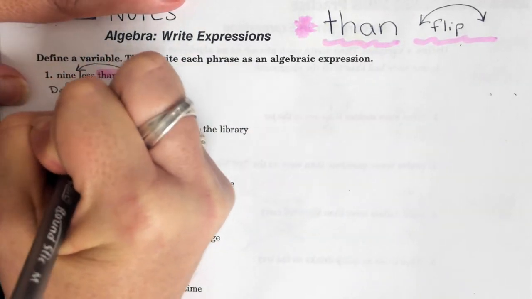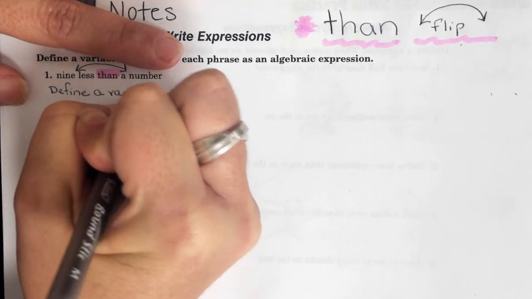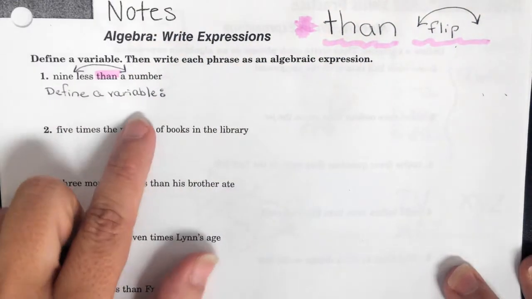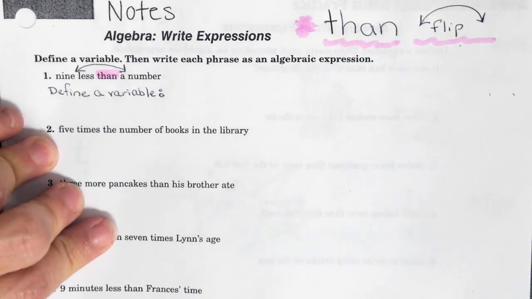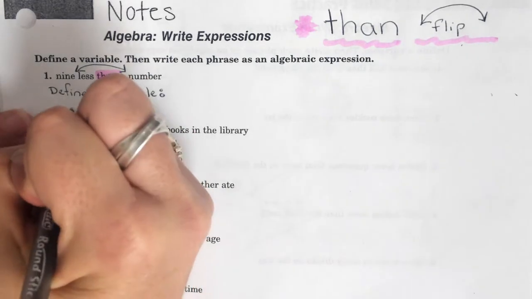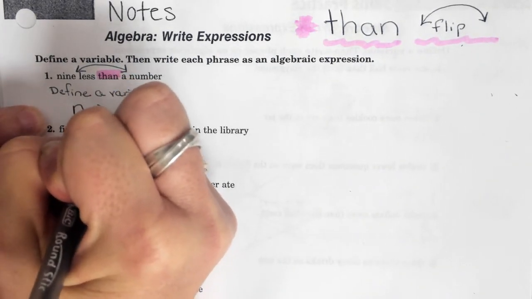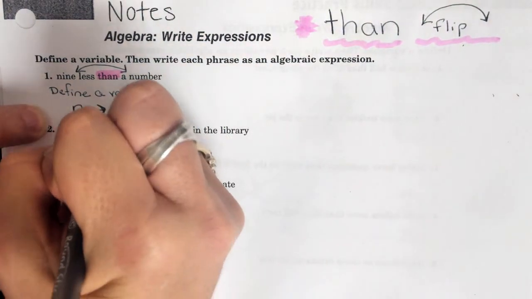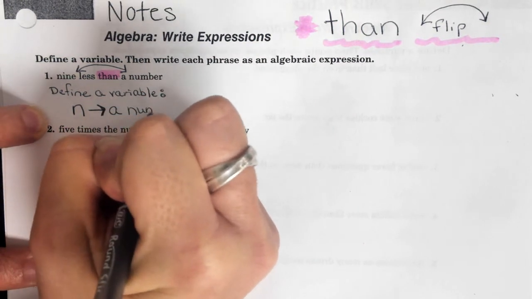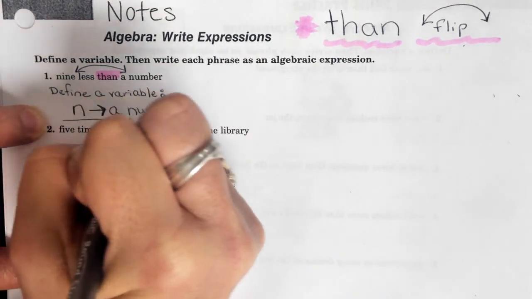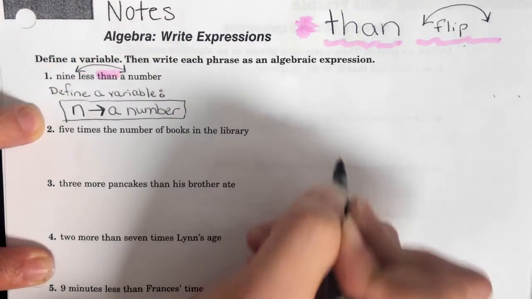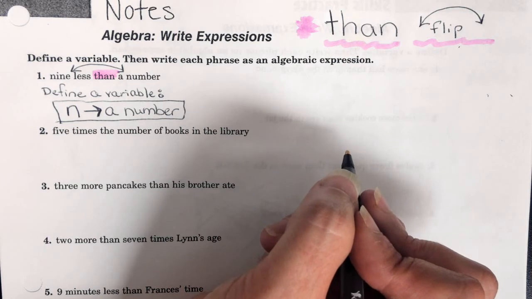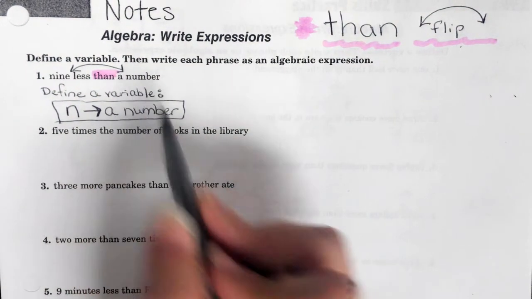So what we're going to do first is define a variable, and we're just writing this the first time. When they say to define a variable, all they mean is I'm going to make it the letter N. And I'm going to say that N stands for, and I use an arrow because I don't want to use an equal sign, N stands for a number. Because that's all the information they gave me. If they give me more information, then I would add it. But that's all I got. It stands for a number.